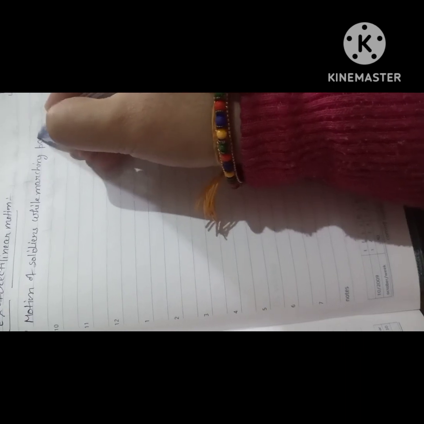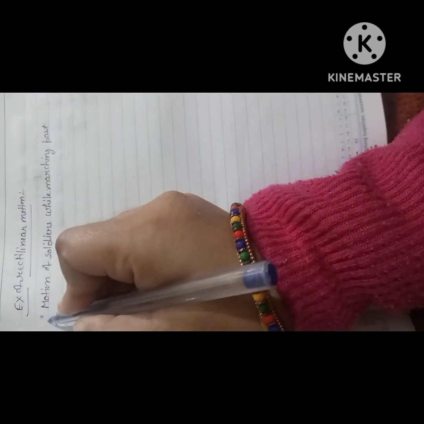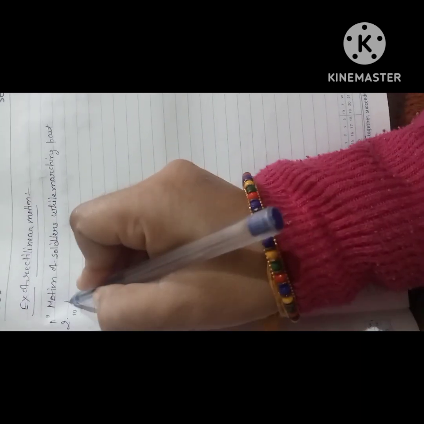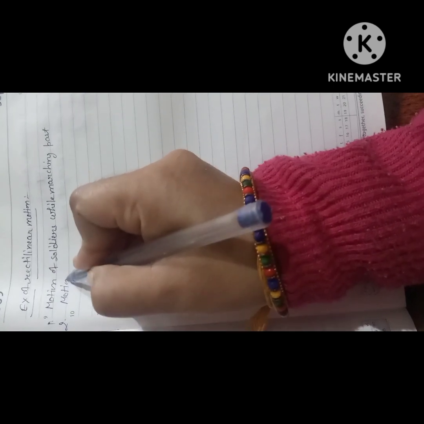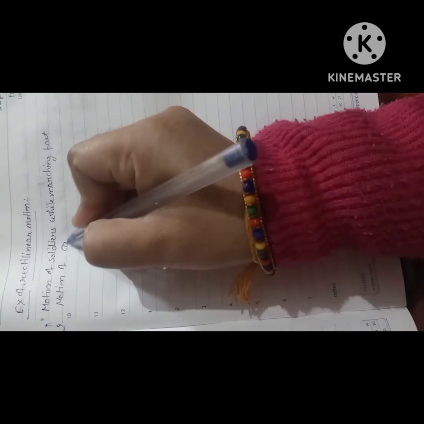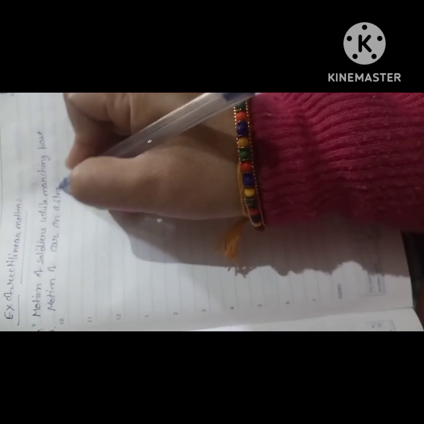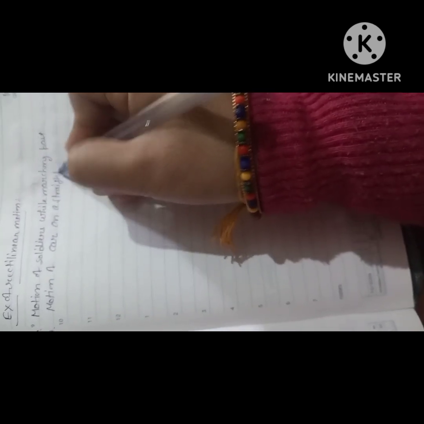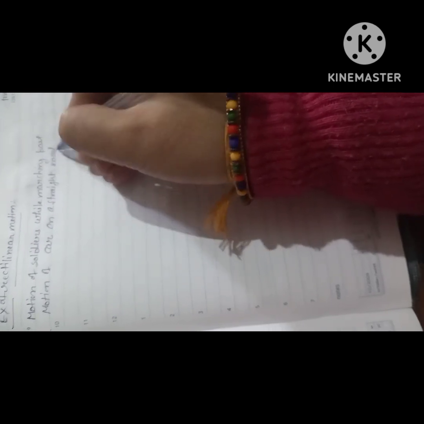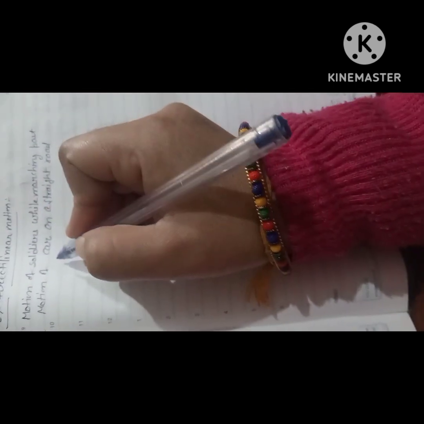Another example, motion of a car on a straight road is also an example of rectilinear motion.